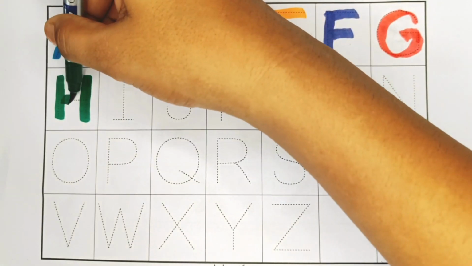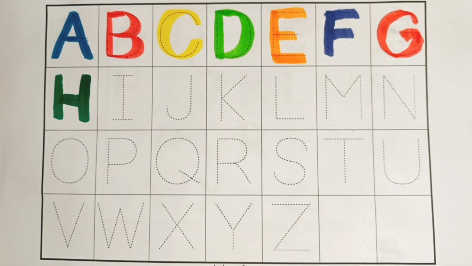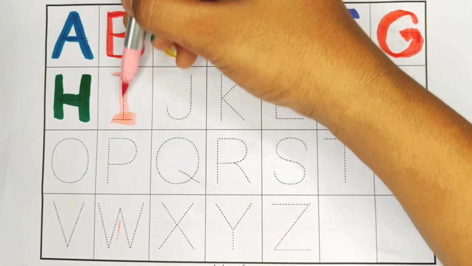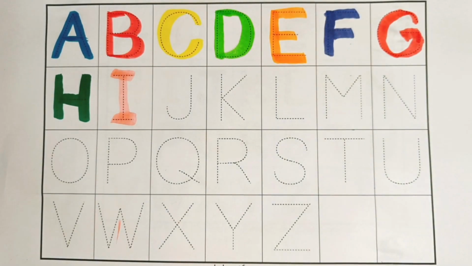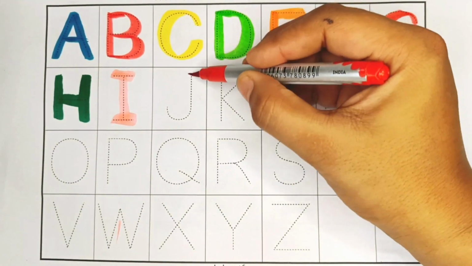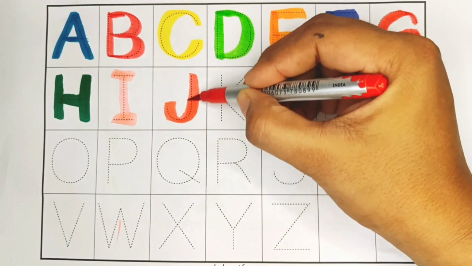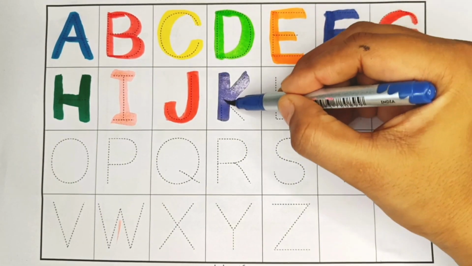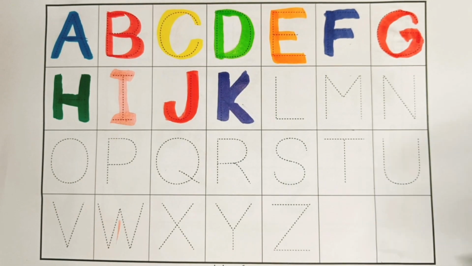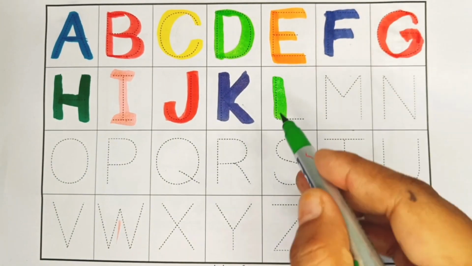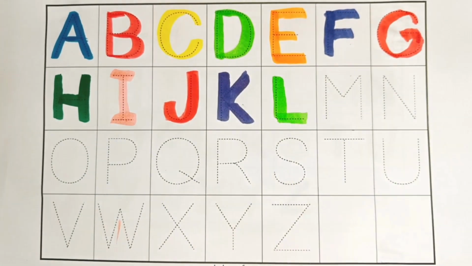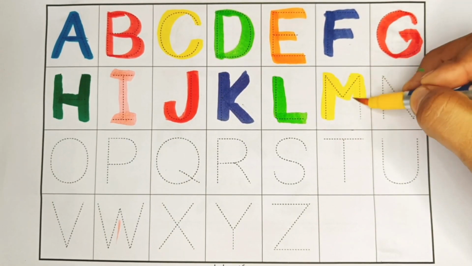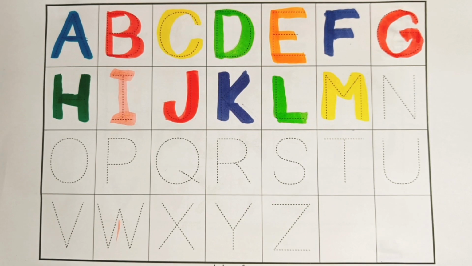H for horse. I for ice cream. J for juice. K for kite. L for lion. M for monkey.